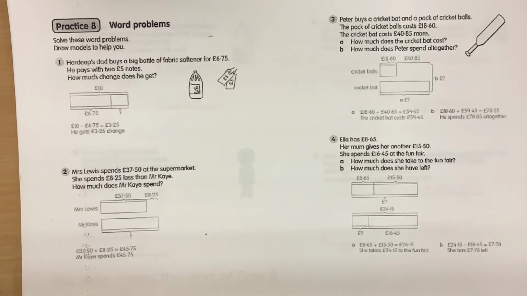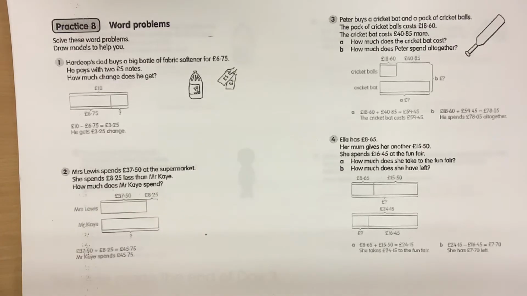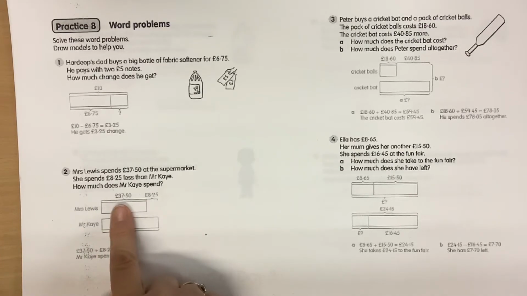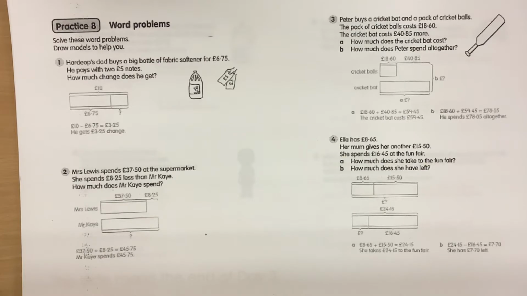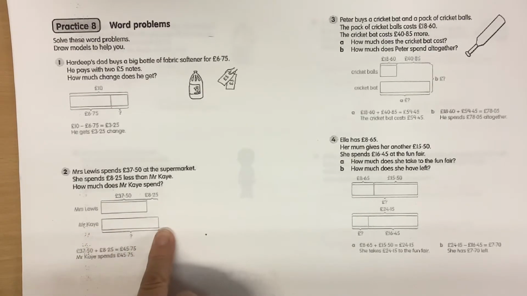The next question, well, you can see that we've got a comparison bar model in the answer for this. Mrs. Lewis spends £37.50 at the supermarket. So straight away, we know what Mrs. Lewis has spent. We can draw that bar model, £37.50. She spends £8.25 less than Mr. K. How much does Mr. K spend? So we don't know how much Mr. K has spent. We draw a bar model for him.